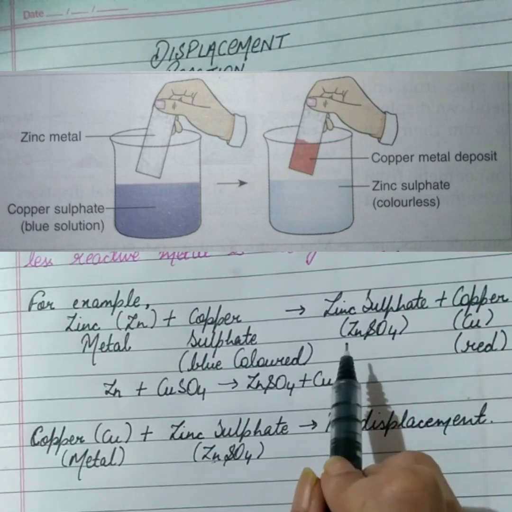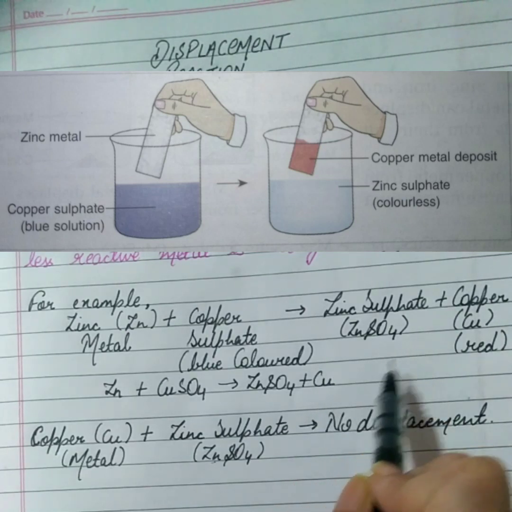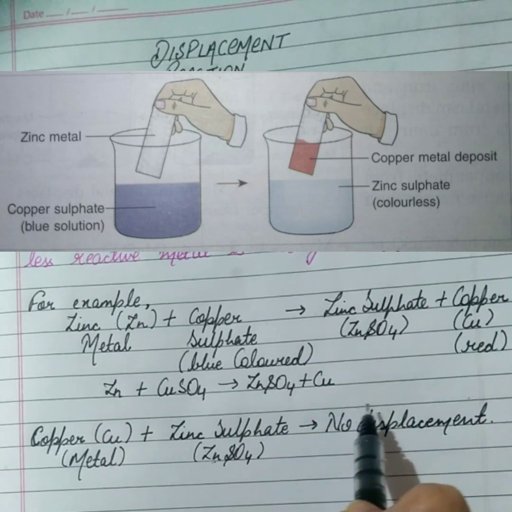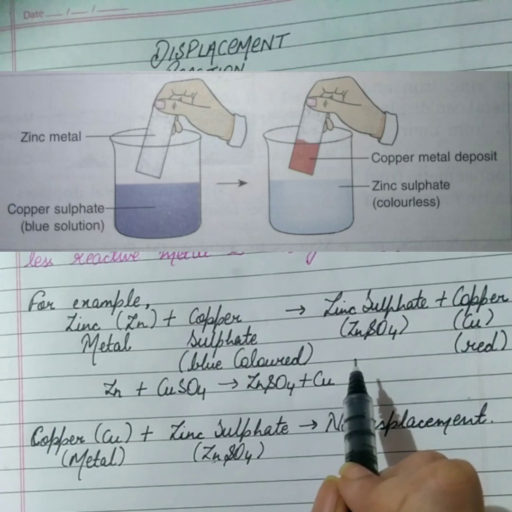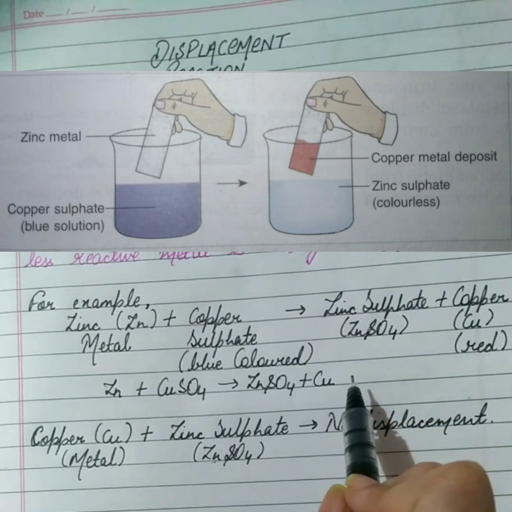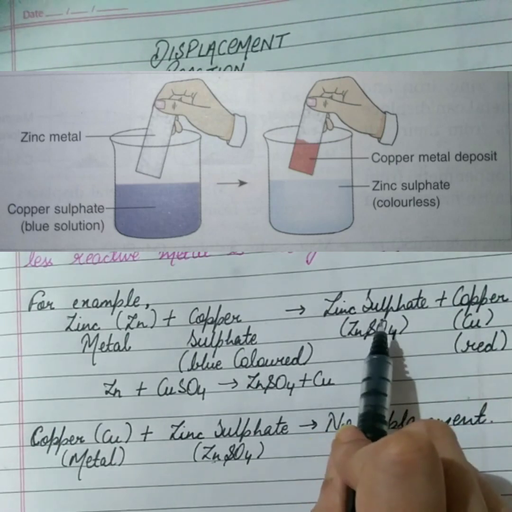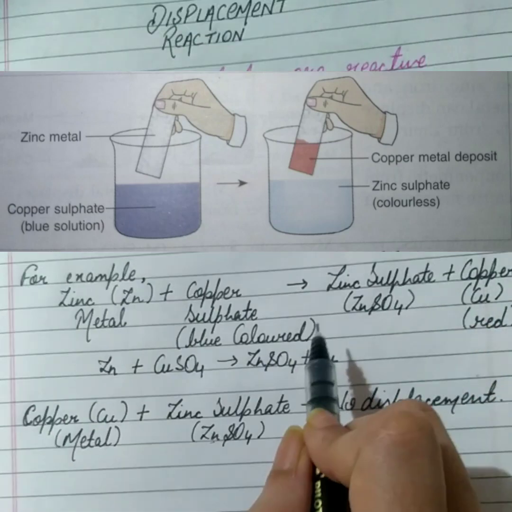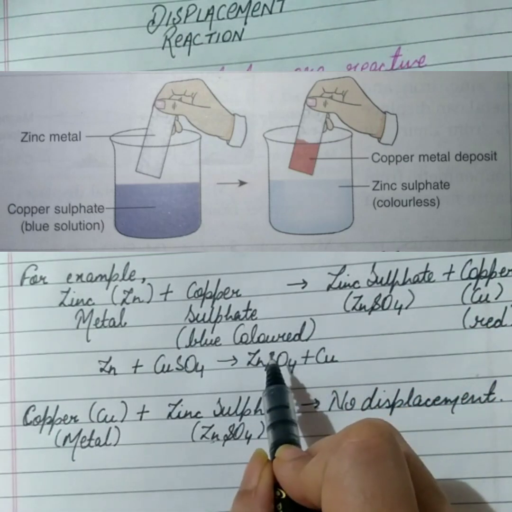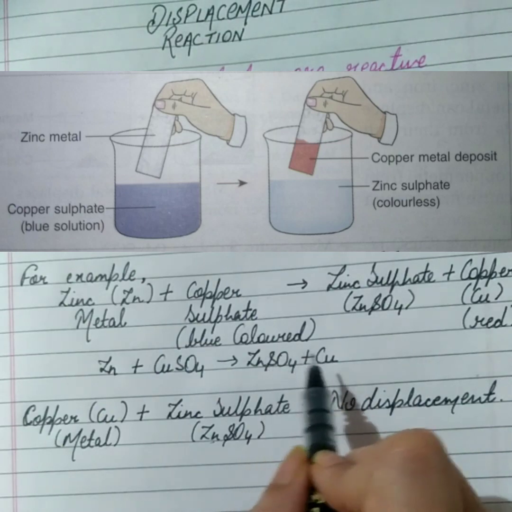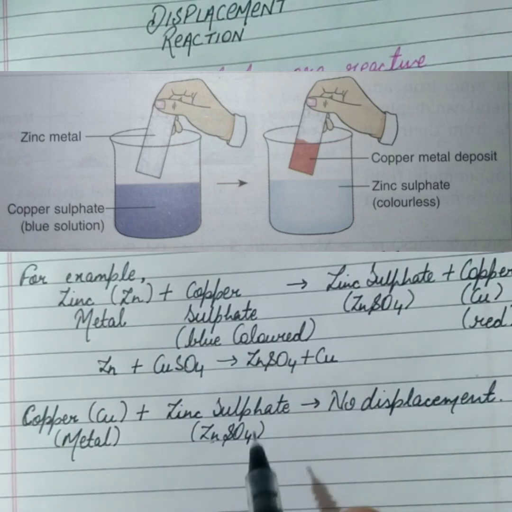It becomes a colorless zinc sulfate solution. As you can see in the second beaker, it got colorless and that red color is deposited. Red color copper metal is deposited on the zinc. So that red color copper metal is displaced or deposited on the zinc strip as it is shown in the next beaker.